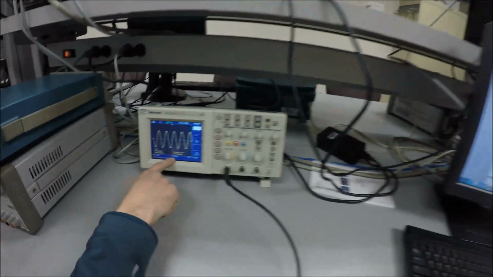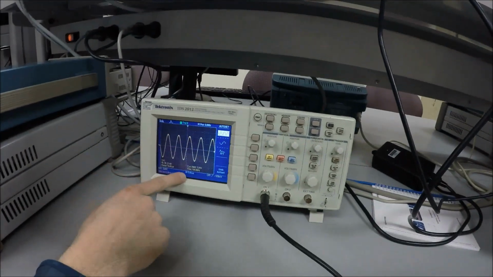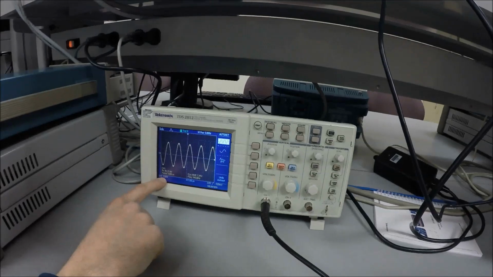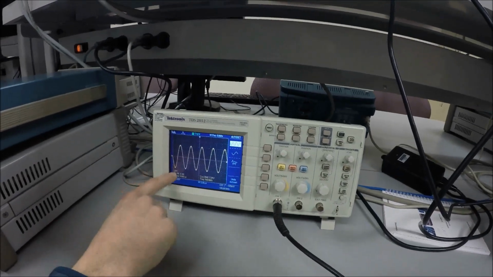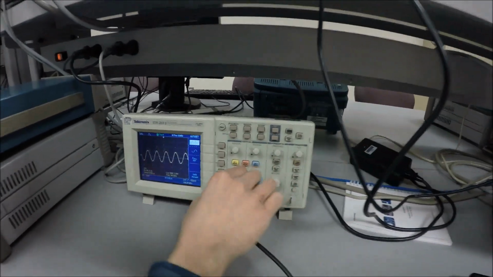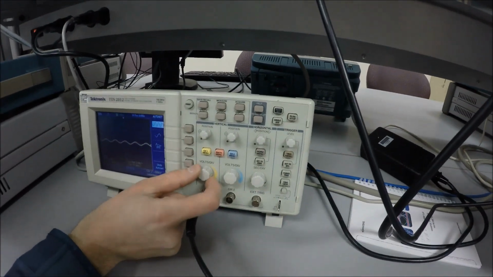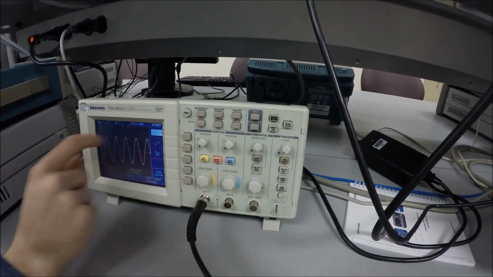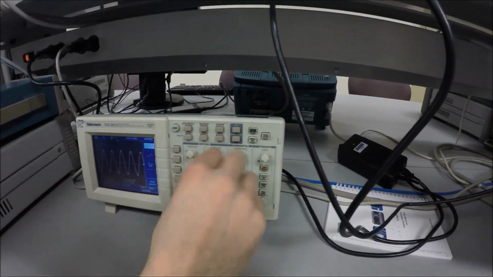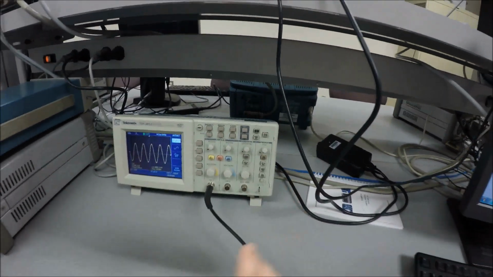Yeah, so you see the distance between the vertical lines is 5 microseconds, and the distance between these lines is 5 volts. You can change that using this here. This volts dial changes the height of each line. That should be it for part 1.